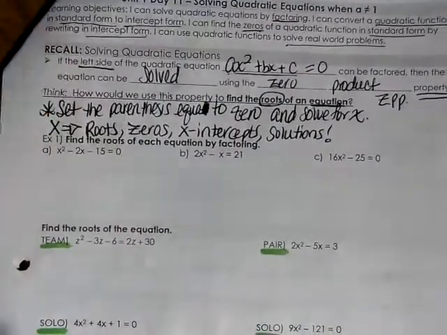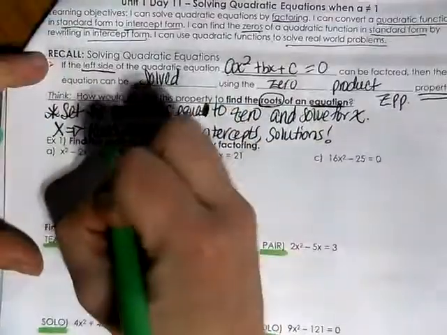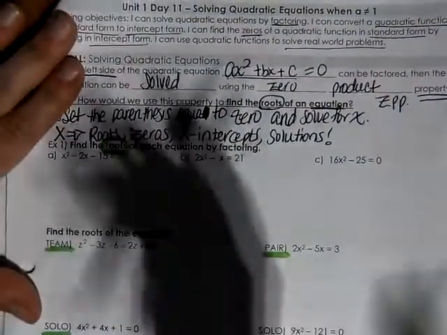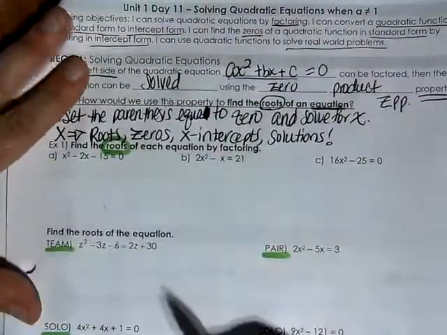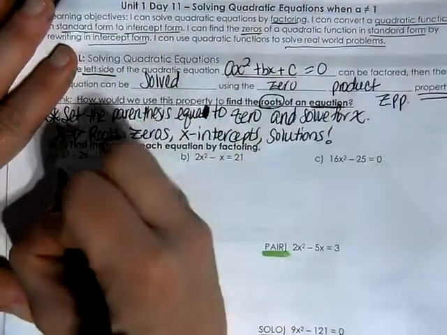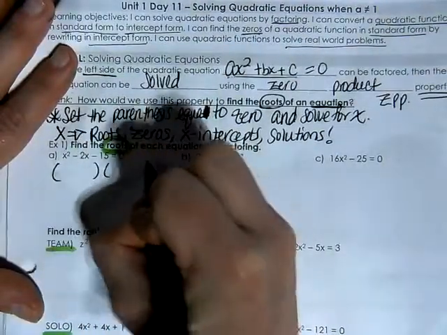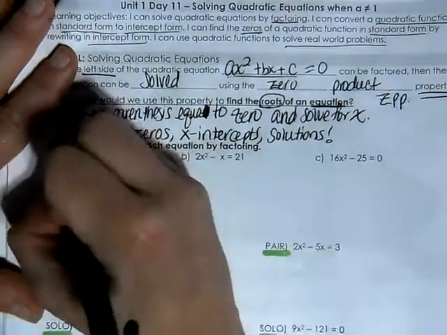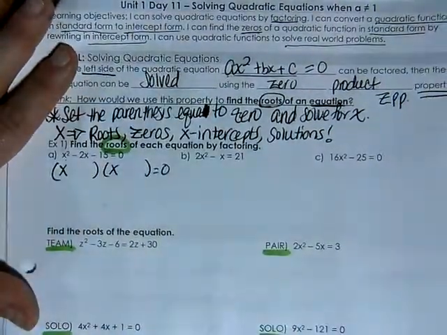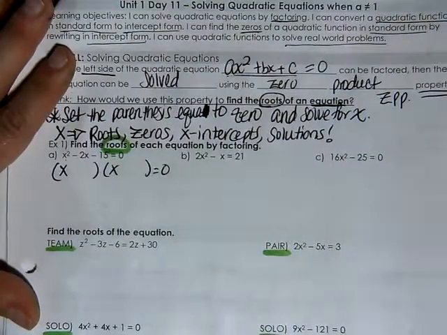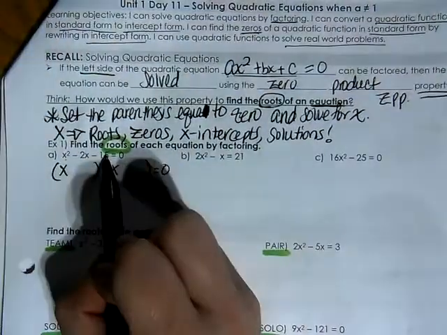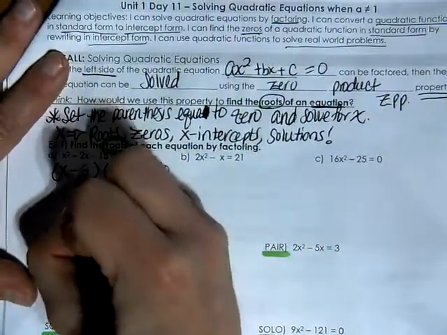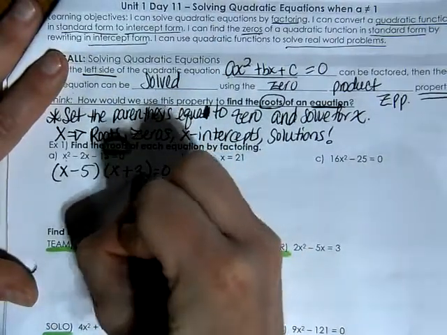So example number 1 says, find the roots of the equation by factoring. So looking at our very first problem, we have x squared minus 2x minus 15. So I'm going to break this apart into two parentheses. I like this one because my a value is 1. I'm simply going to split this apart into an x and ask myself, what two numbers multiply to equal negative 15 but together add to equal negative 2? And that's a minus 5 and a plus 3.